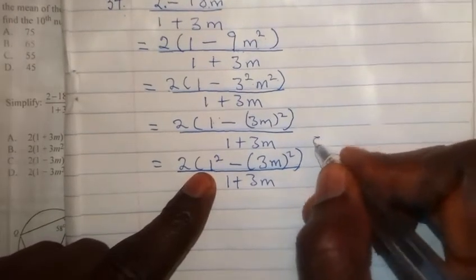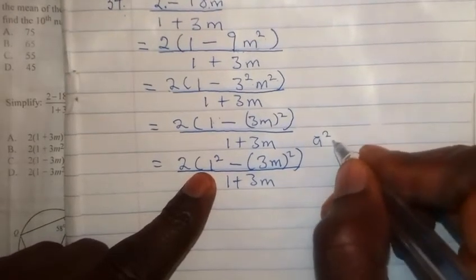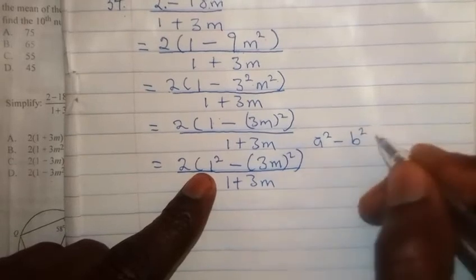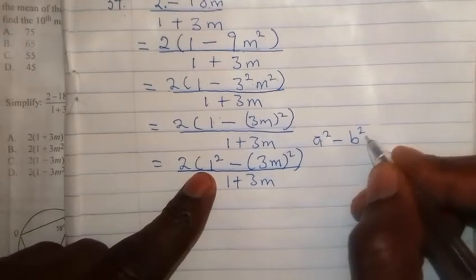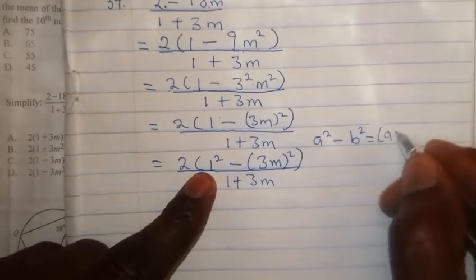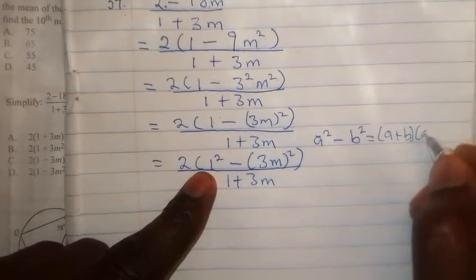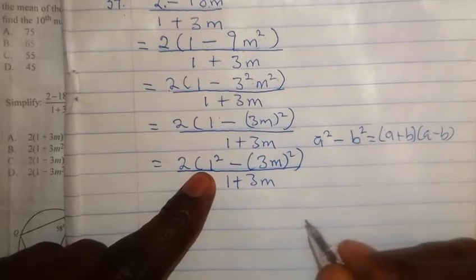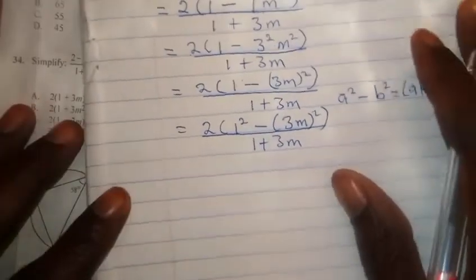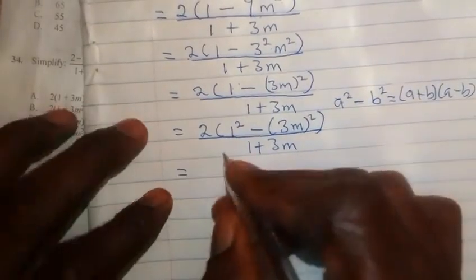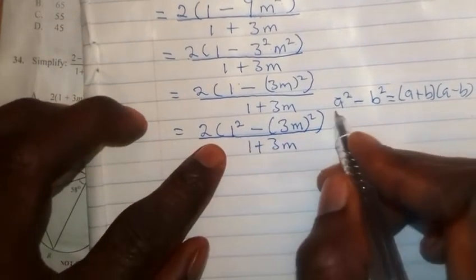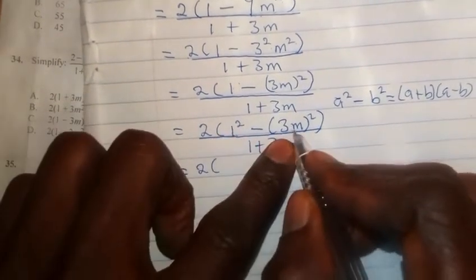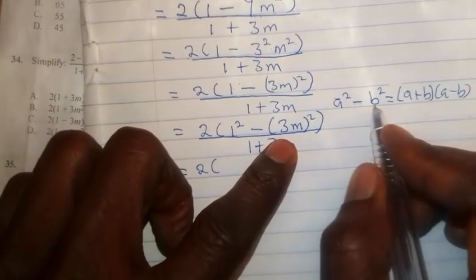If we take our a squared minus b squared, you can see this is a square, this is a square, and we are taking that difference. So we can write this as (a plus b)(a minus b). All right, which means at this point, in the next level, we are going to write this as 2 open bracket, then the a represents 1 and the 3m is represented by b.